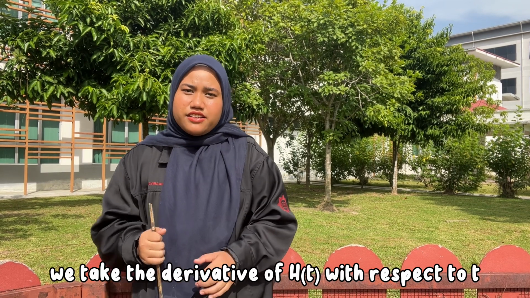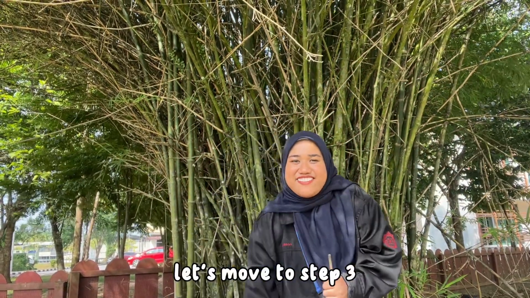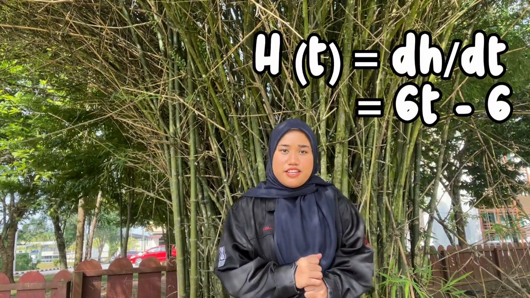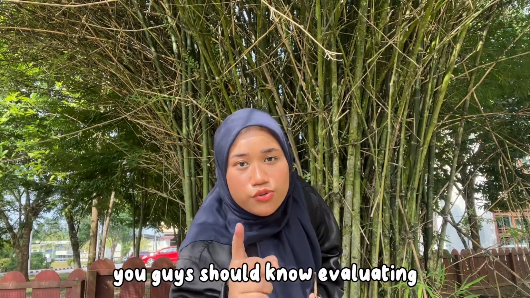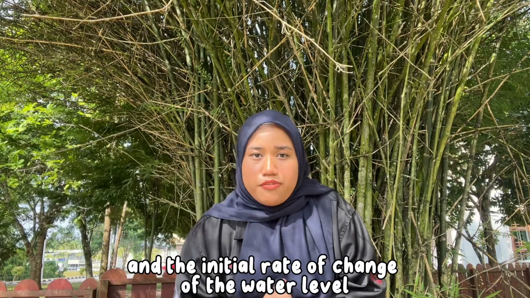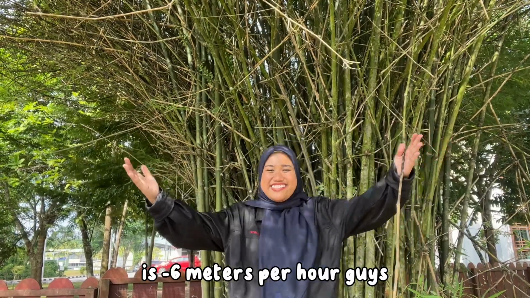Alright, to find the initial rate of change, we take the derivative of h(t) with respect to t. Let's move to step 3. h'(t) = dh/dt = 6t - 6. So, the last step is step 4. You guys should know, evaluating h'(t) at t = 0: h'(0) = 6(0) - 6 = -6, and the initial rate of change of the water level is -6 meters per hour, guys.